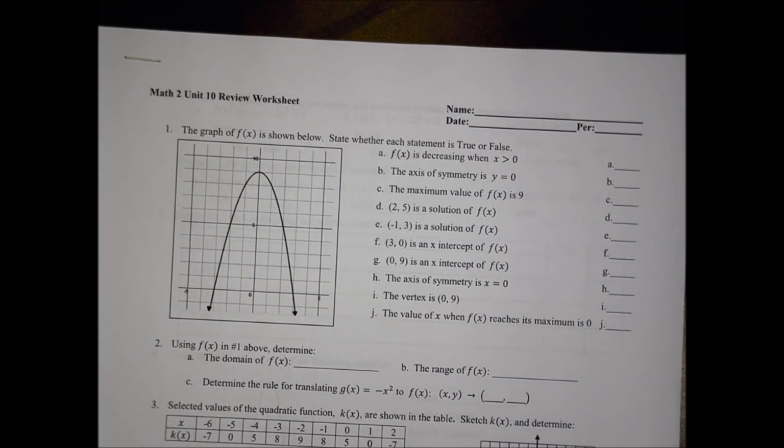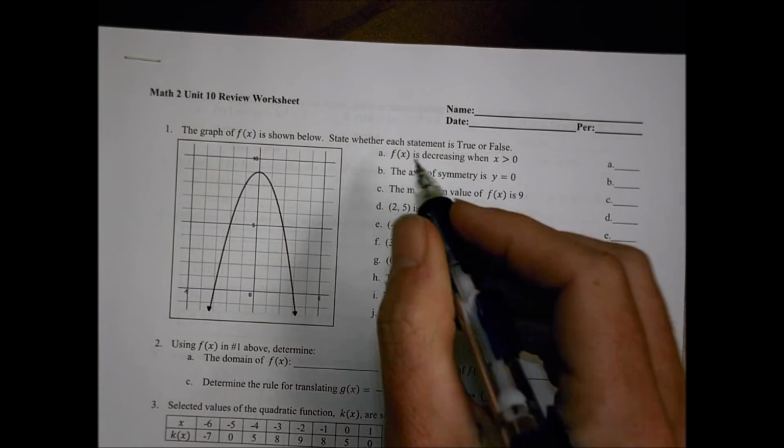All right, here we go. This is Math 2 Unit 10. This is the review worksheet here, and I'm going to work through as much as I can before I head off to improv tonight. So here we go.